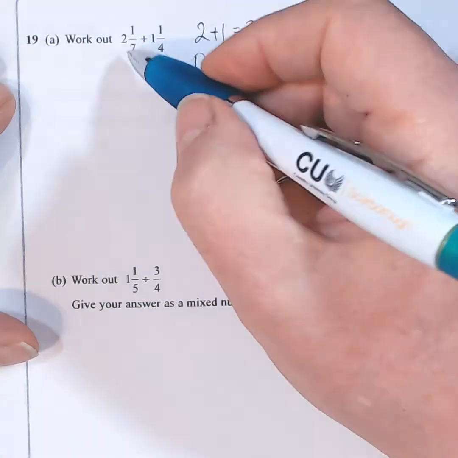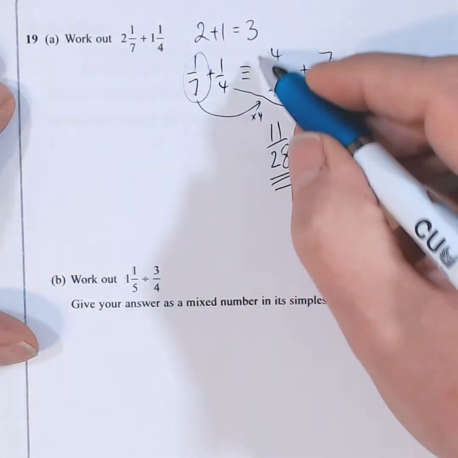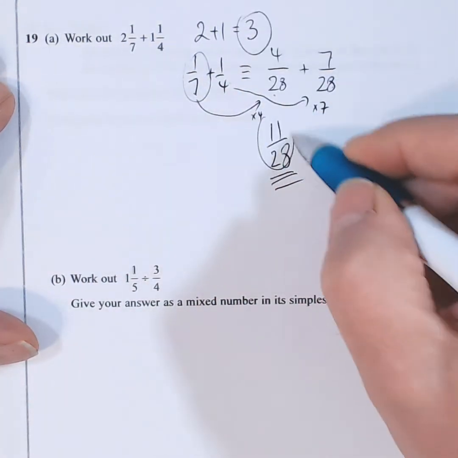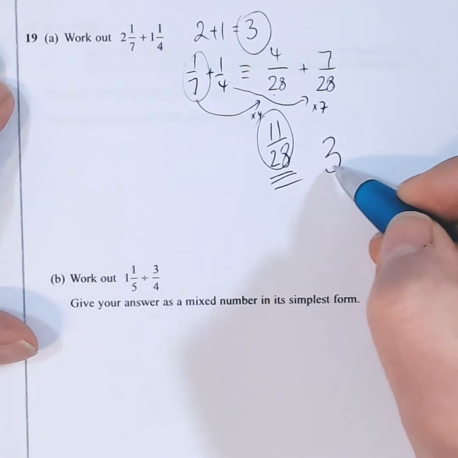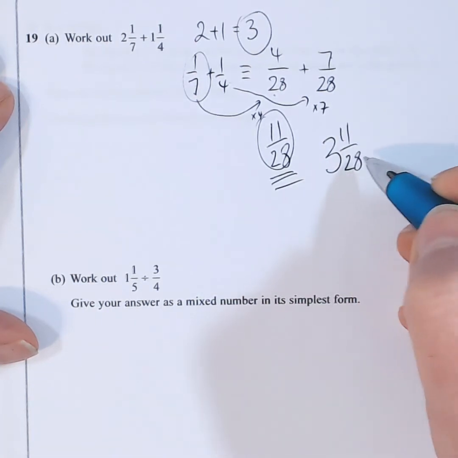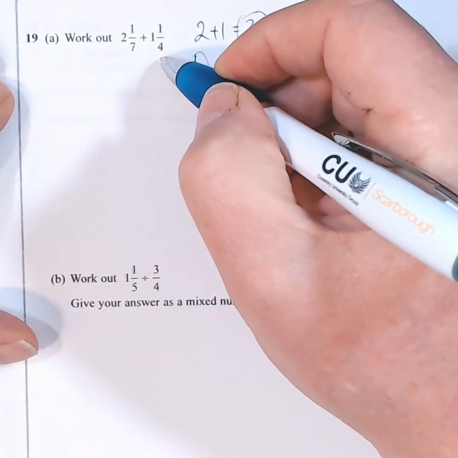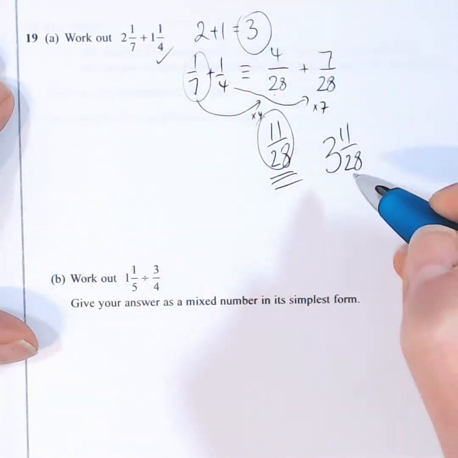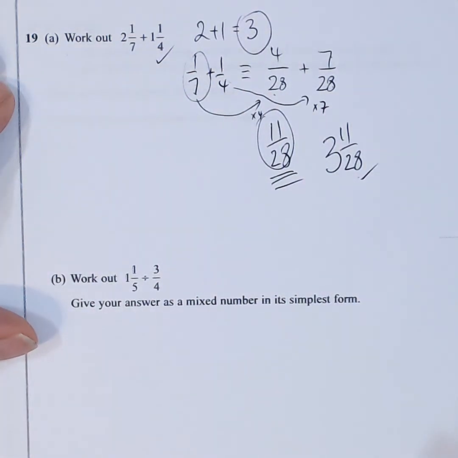No, it wouldn't, because it says work out the total of that. So the total of this would be this plus this. So the final answer will be 3 and 11 28ths. Again, it's important to go back and check what the question wanted. So we can see that would be the answer to that question.